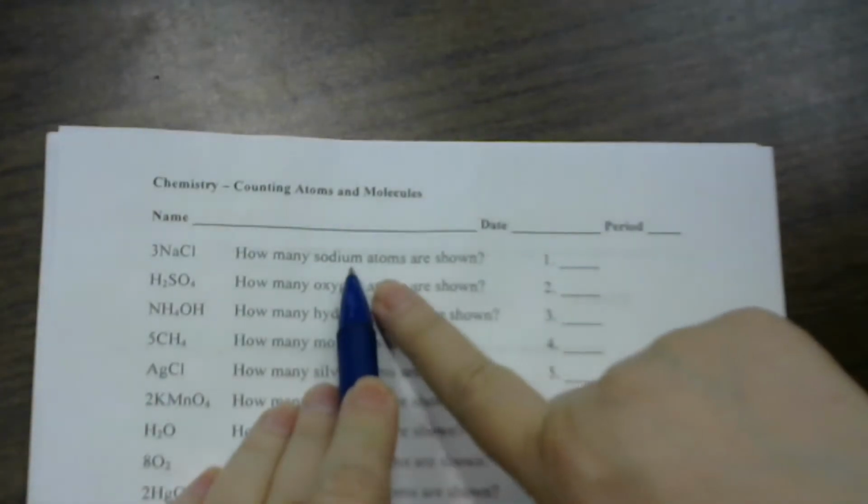Hi guys, we got everything going along now, so we need to look at how to count atoms and molecules when we're getting ready to balance equations. All right, so this is the sheet you already had, and I just want to go through it with you. I know some of you still were a little confused with it, so let's go ahead and go through it. All right, so what we're doing is we're counting how many atoms of what it's asking for.